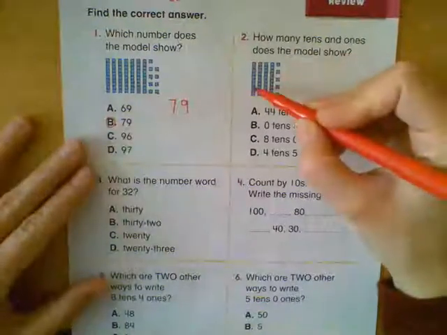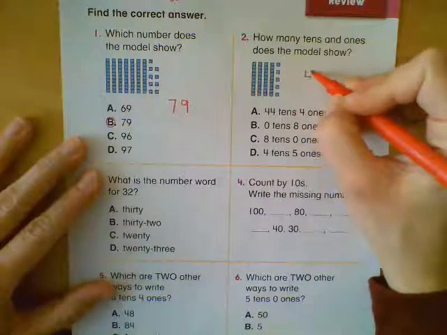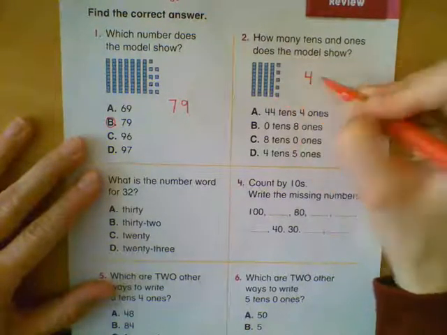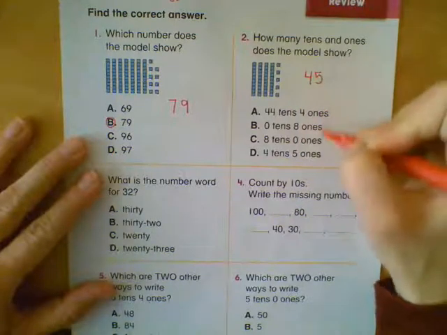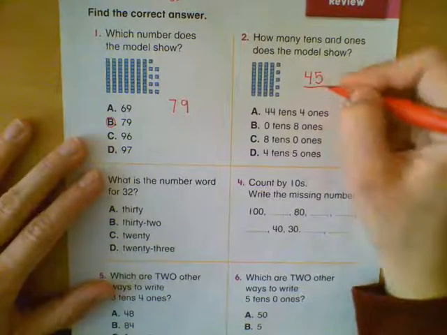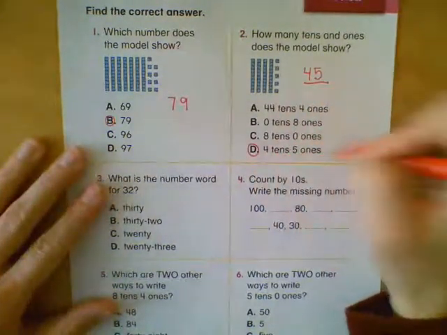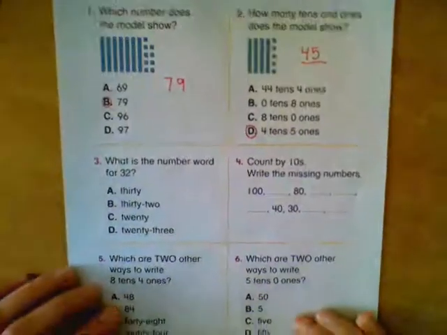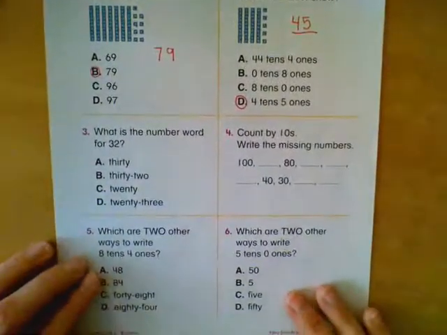Number 2, how many tens and how many ones? I see 1, 2, 3, 4 tens and 1, 2, 3, 4, 5 ones. So what is my answer? Chase? 45. 45 is my number, but which one's the answer? 4 tens and 5 ones. D, 4 tens, 5 ones. Good job. Number 3 says, what is the number word for 32?